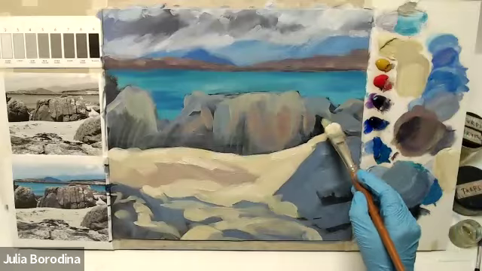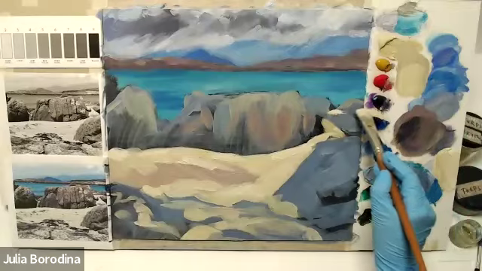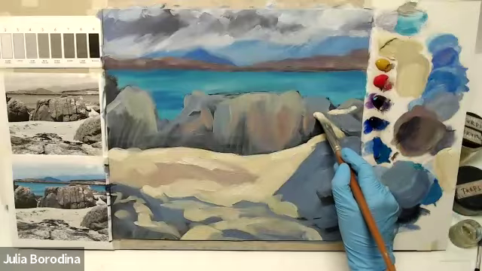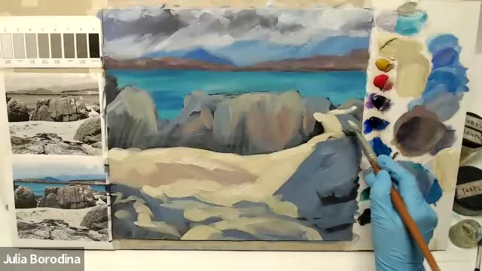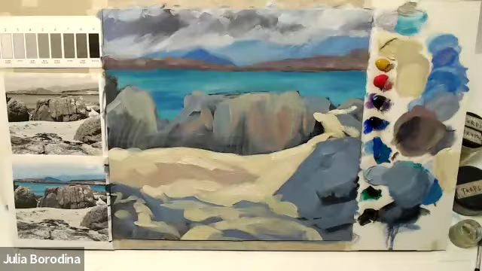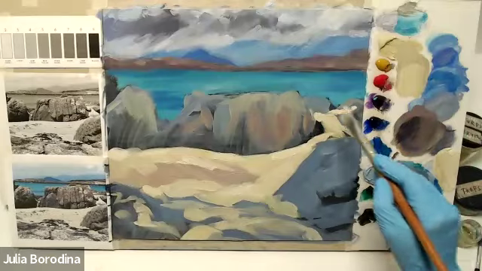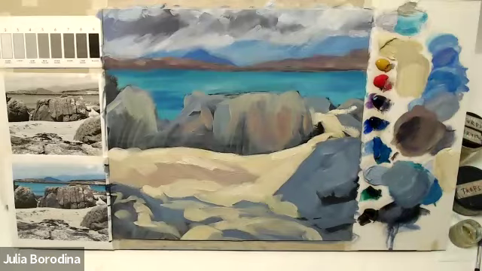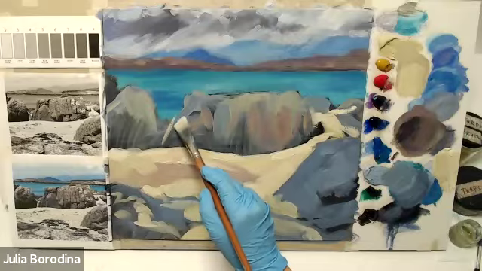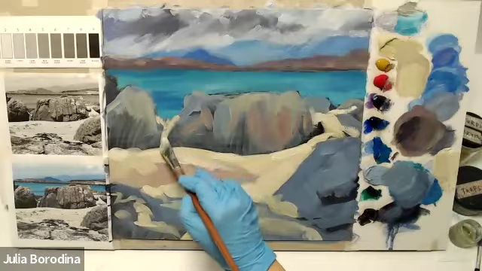Okay, we have some extra sand. This is more impasto feel, very much dry.